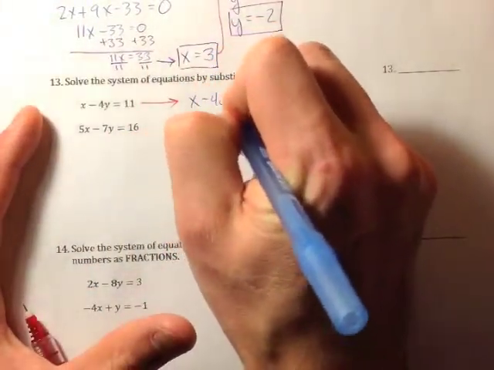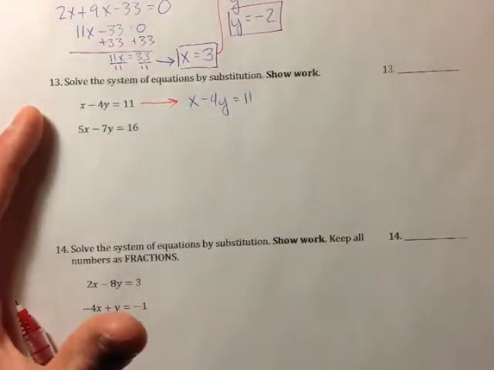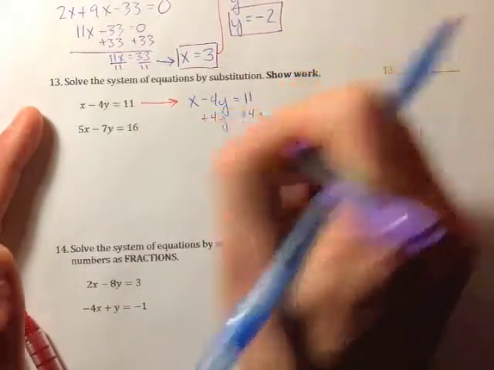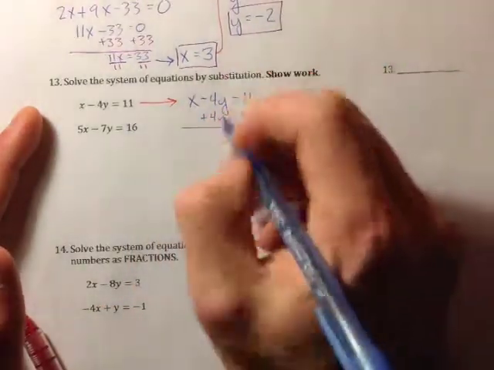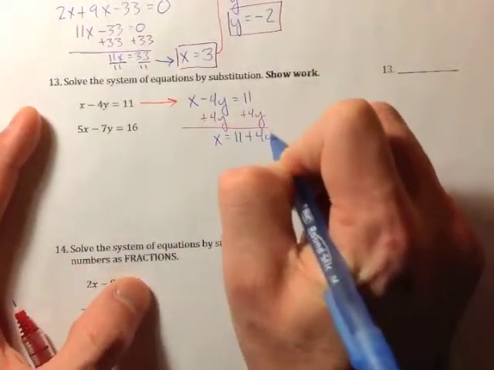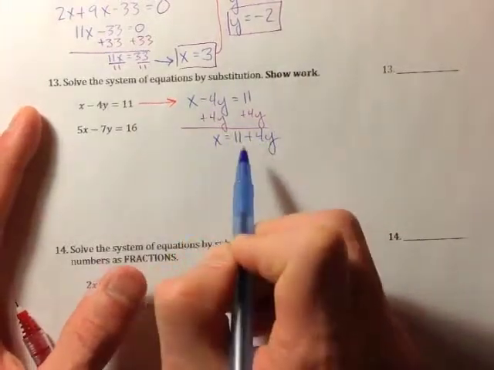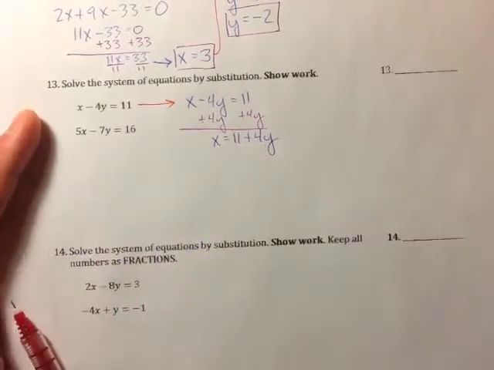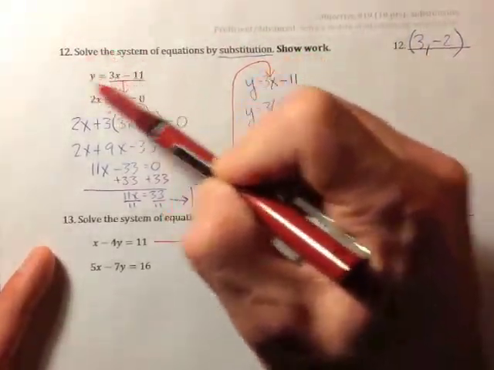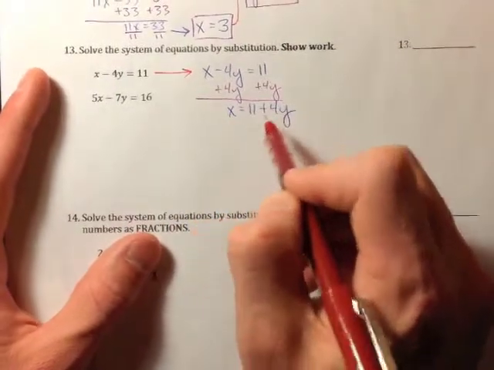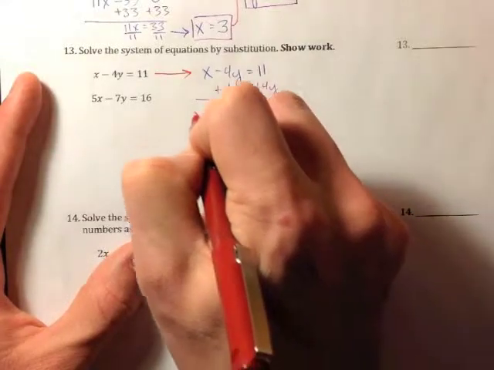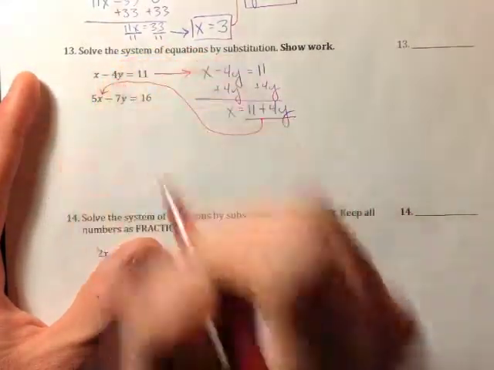x minus 4y equals 11 is the first equation. Now if I add 4y to both sides of the equation, look at what we get: x equals 11 plus 4y. Okay? So I've got an equation that's solved for x now. Just like what I did in the first problem, where I had an equation solved for y, I can take this expression, 11 plus 4y, and stick it into the second equation wherever I see an x.